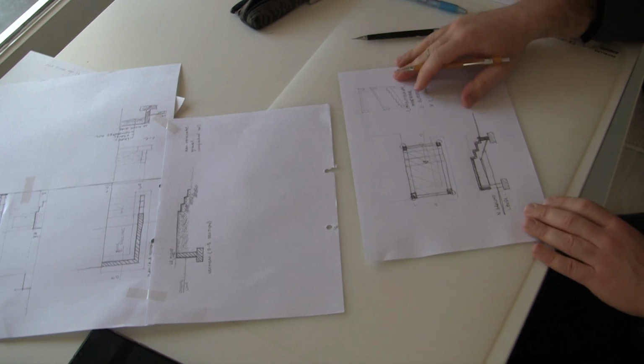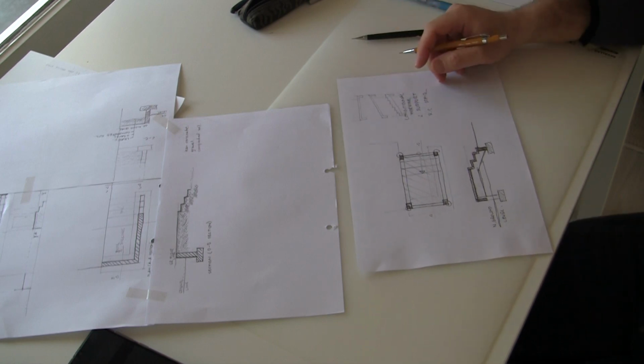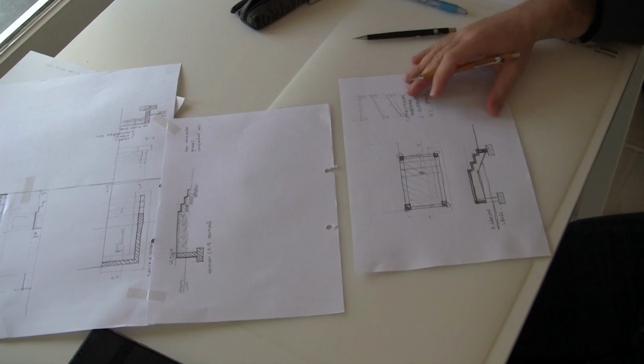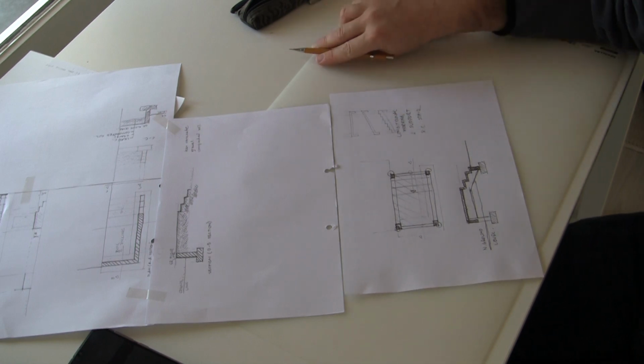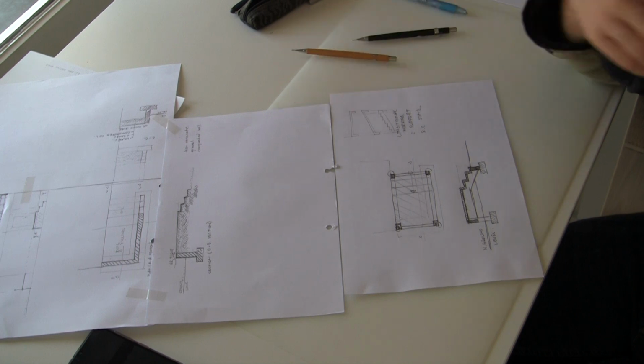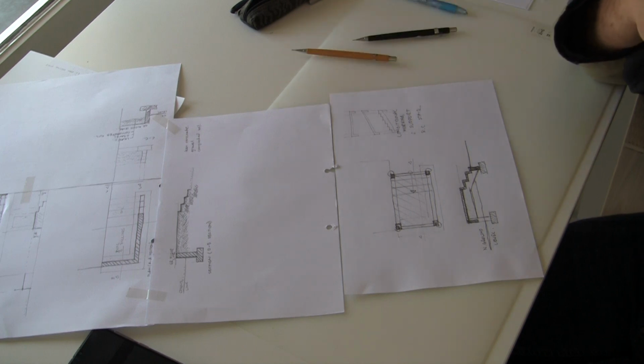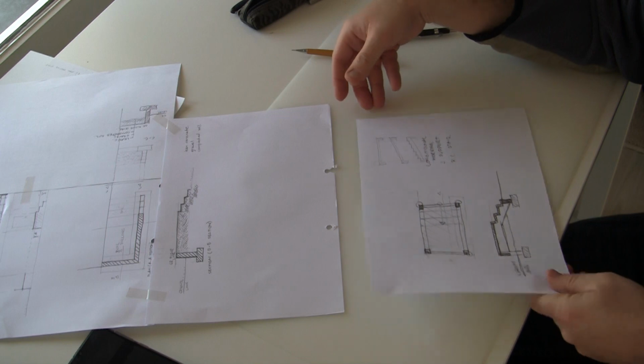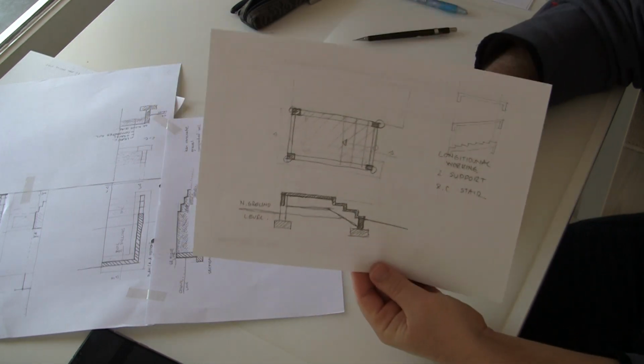The next drawing that I want you to draw is this one. The first one was a stair on ground, a soil-supported stair, and the second one is a span passing stair.